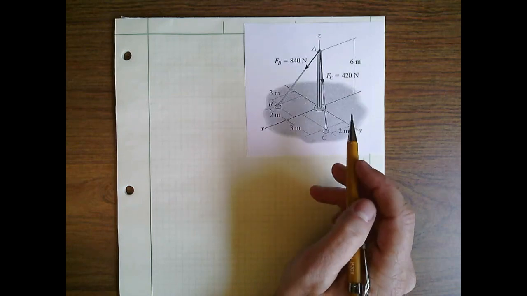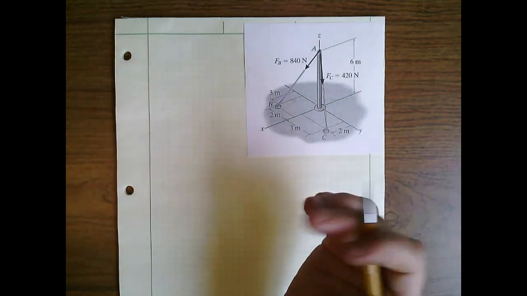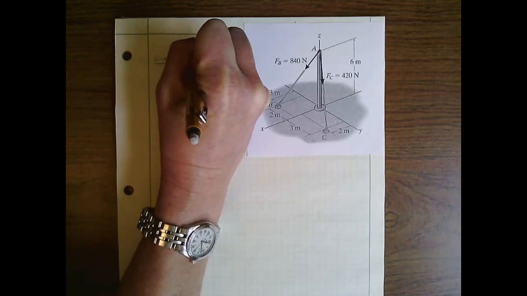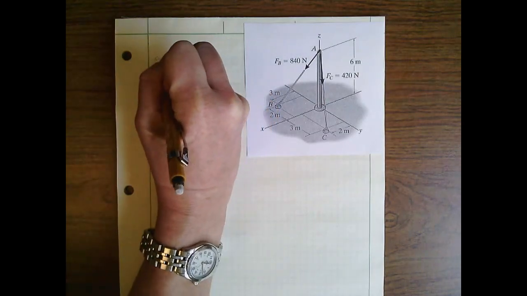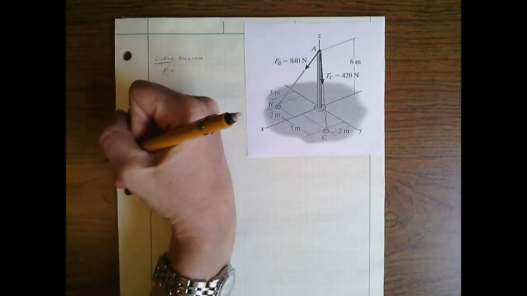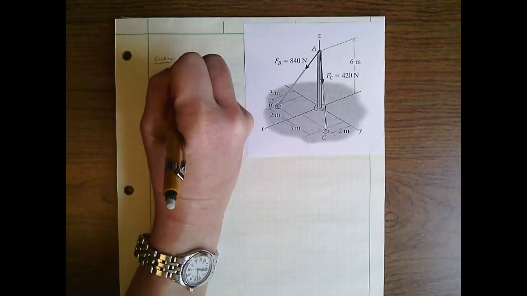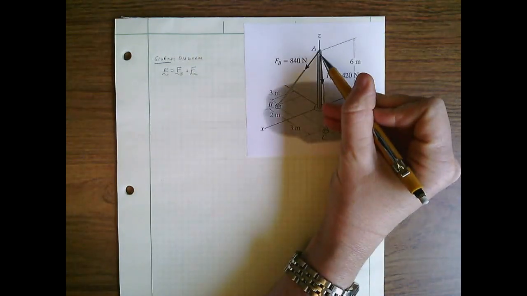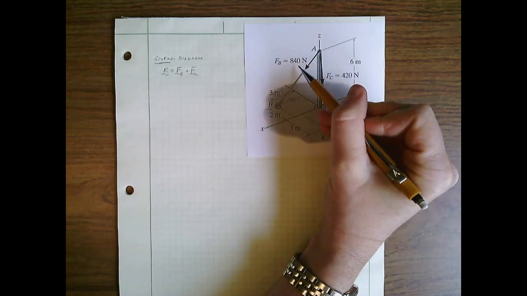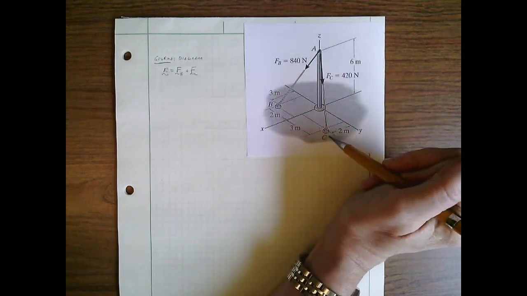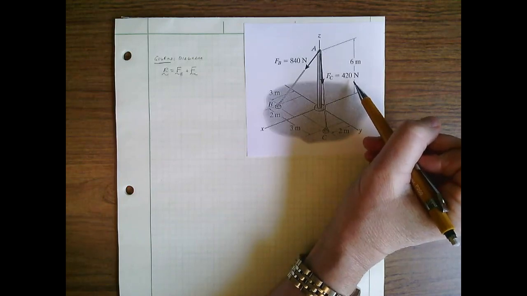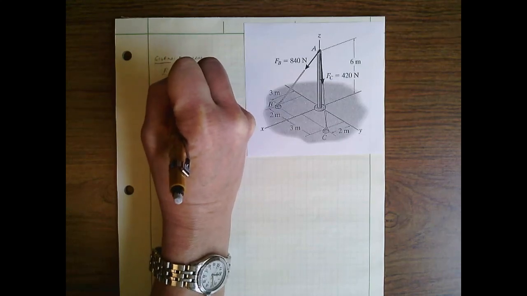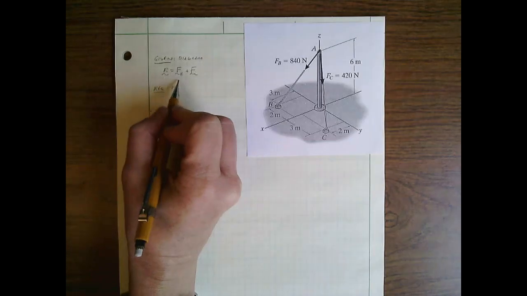Okay, so I'm going to start this problem just by stating what we know. We've got the diagram as shown on the right. And just to be perfectly clear, I'm going to name my vectors. R is the resultant. R is equal to force B plus force C, where force B is the force from A to B, 840 newtons in magnitude, and FC is the force from A to C, 420 newtons in magnitude. What I'm being asked for here is the magnitude of R, which I'm just going to call R. So what is the magnitude of this resultant force?